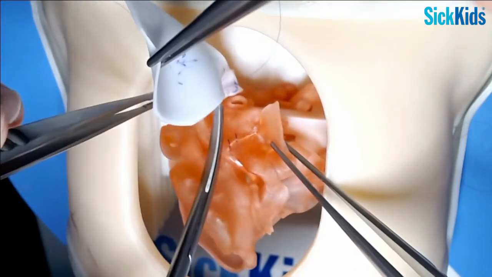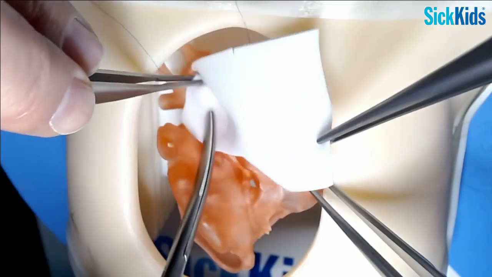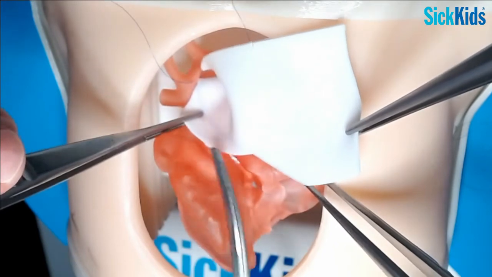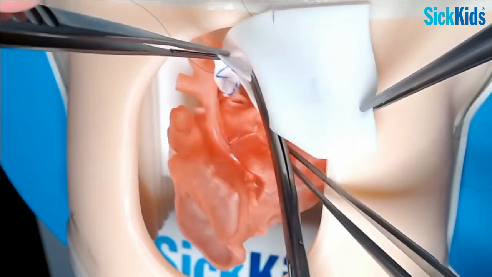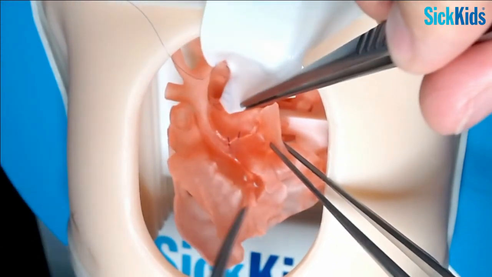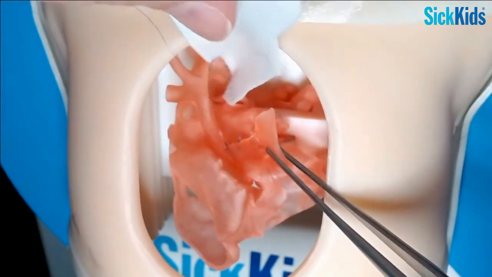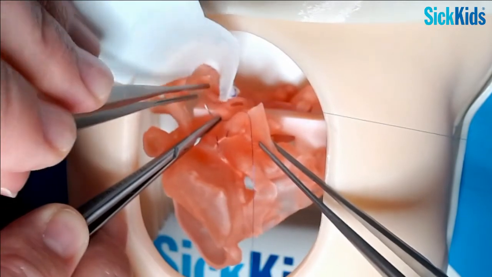So you just kind of hold it in position. And you can see that it's too wide there and that this needs to be cut along here. So we'll make that cut along there to that corner. And that's a key cut to keep it from kinking.